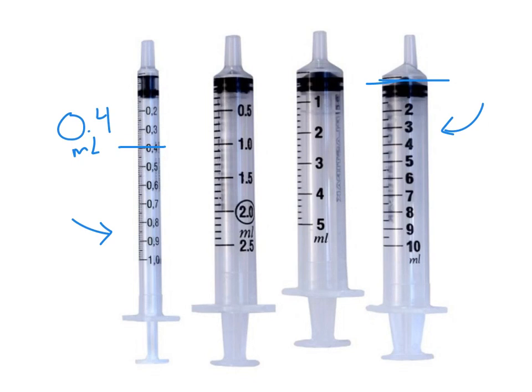So it wouldn't make any sense to use a 10 milliliter syringe. I would use a 10 milliliter syringe when I needed to give a lot more. So maybe 8, 7, or 9.5 milliliters. 9.5 milliliters would be halfway between 9 and 10. So that's what we would use the 10 milliliter syringe for.